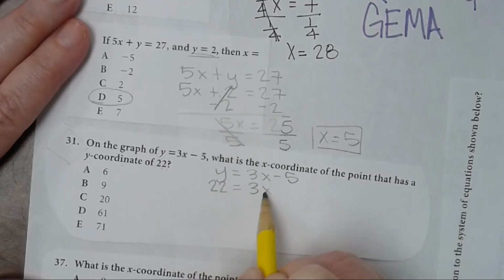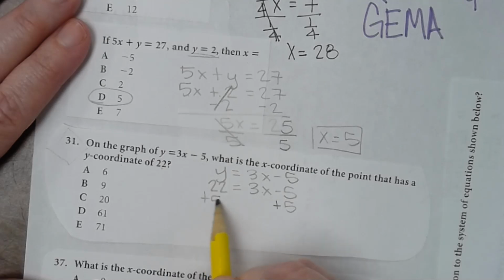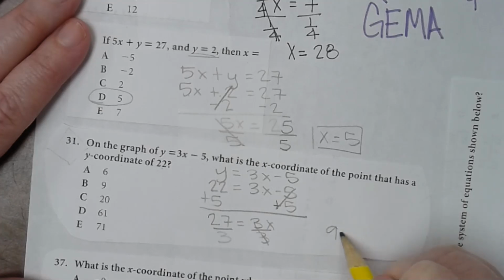22 equals 3x minus 5. One more time, we have multiplication and addition, so we're going to work backwards. I'm going to add 5 to both sides. That cancels. 22 plus 5 is 27 equals 3x. I'm going to divide both by exactly what I'm trying to get rid of, which is 3. And 27 divided by 3 equals 9. The last time I checked, the answer is B.